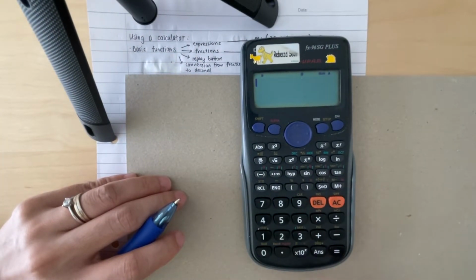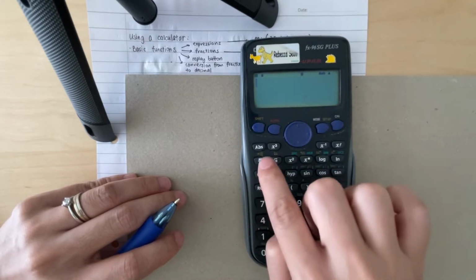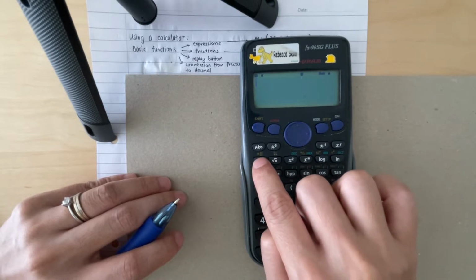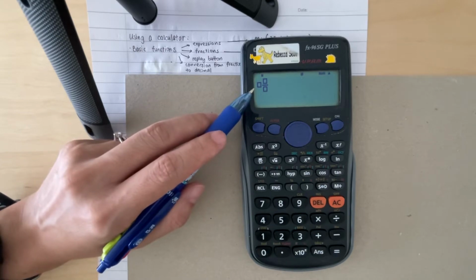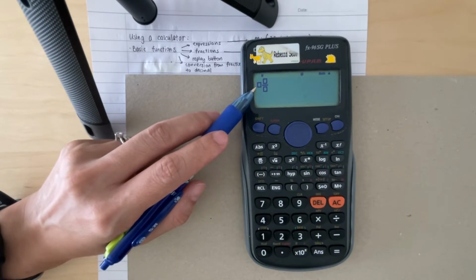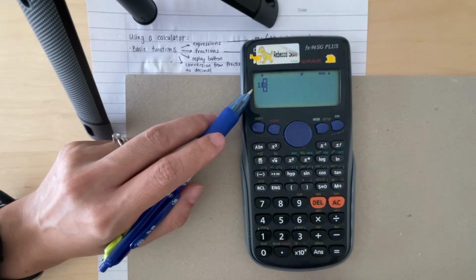Well, we would press the shift button and the fraction button first, and you will see 3 boxes. Now, cursor is at the whole number. I'm going to press 1, okay.